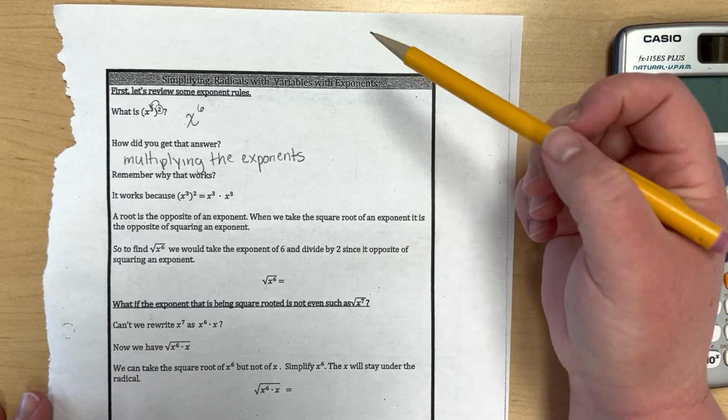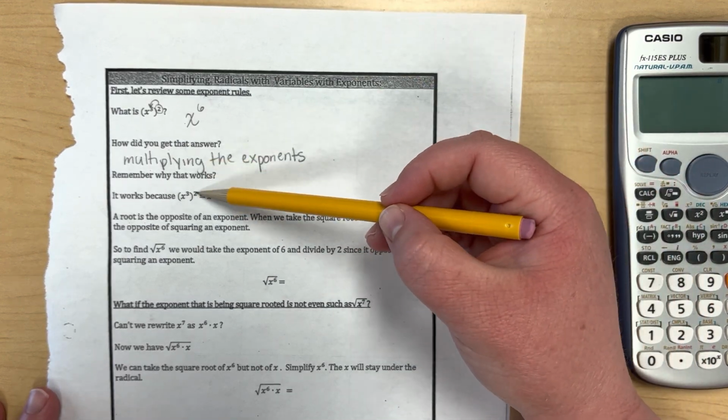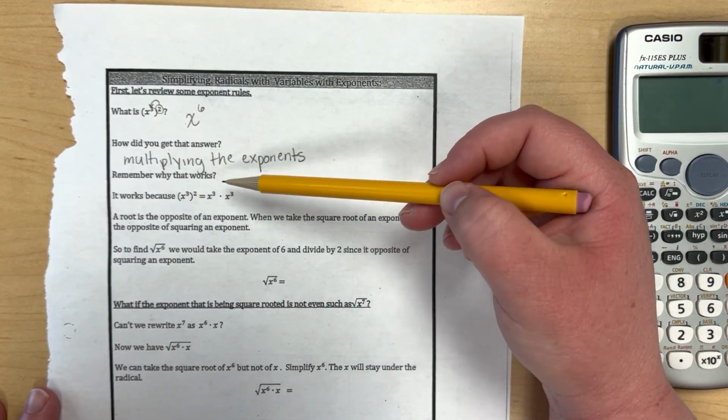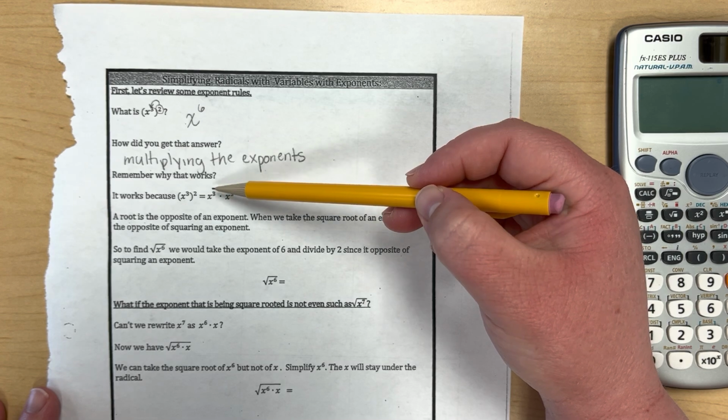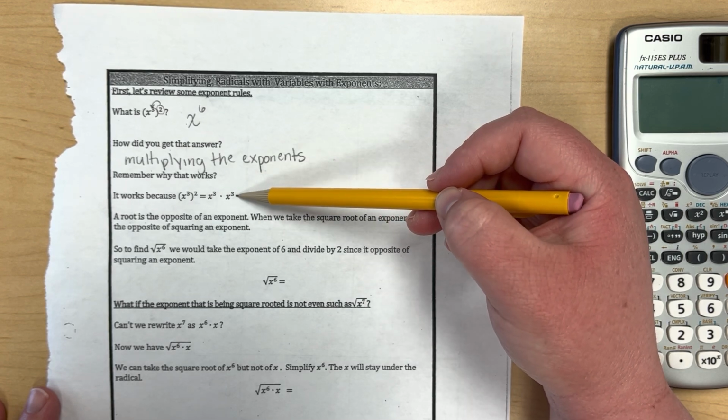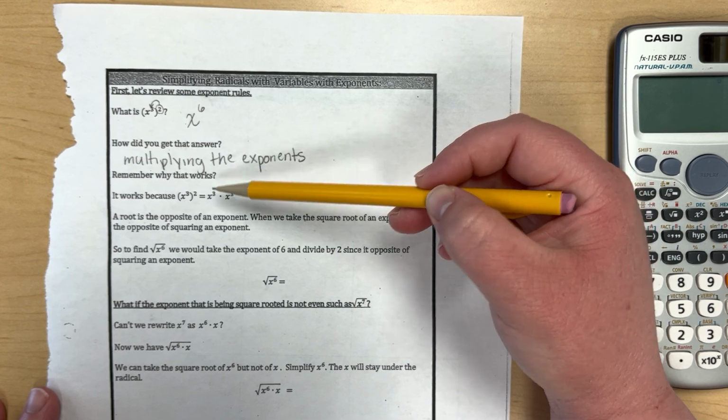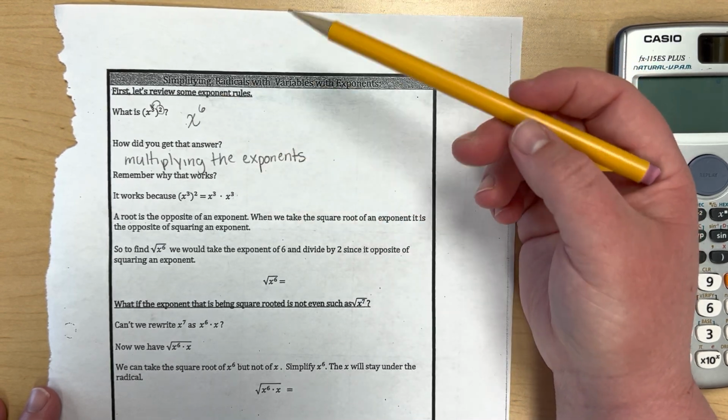Now remember that this works because x to the third squared is really x to the third times x to the third, which means you would take the two exponents and add them together, because that's another rule that we learned. Keep the base, add the exponents. 3 plus 3 is still 6, okay?